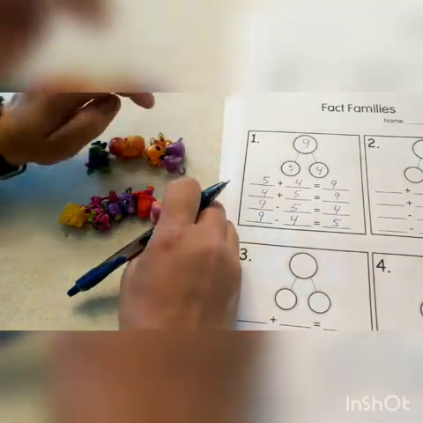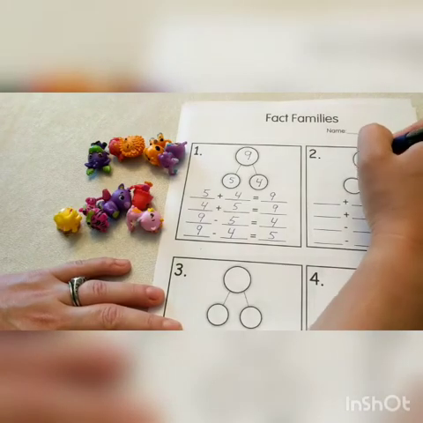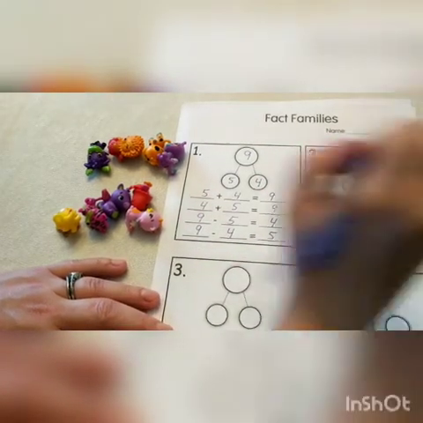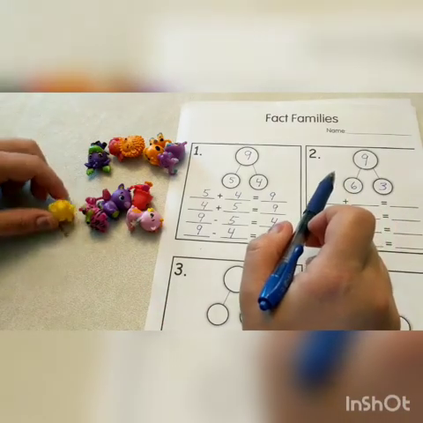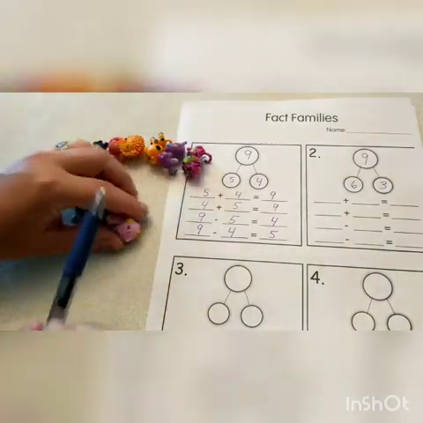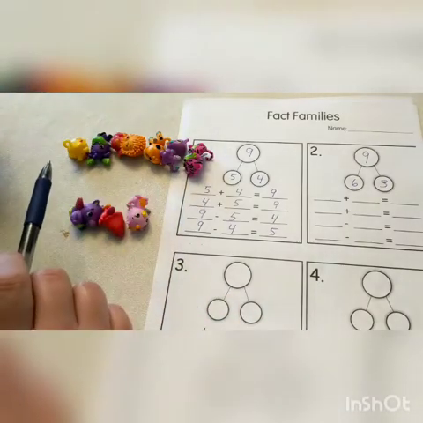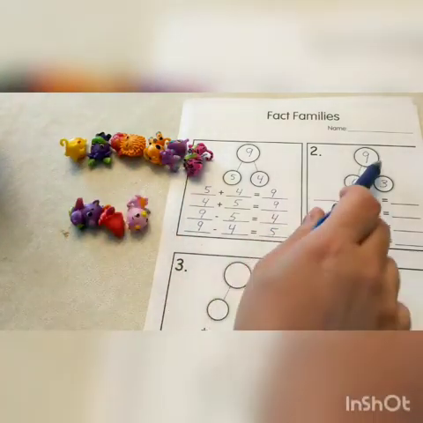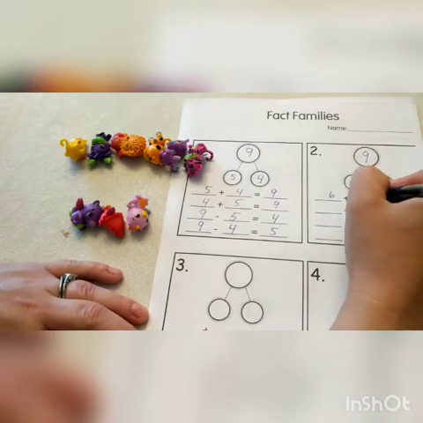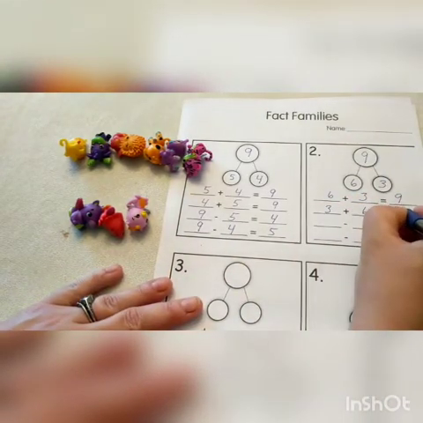Okay? So just to show you a different way to do 9, what if we said, here we have 9, and we have the number 6 and 3. So that looks kind of different, right? Let's do 6. Ready? 1, 2, 3, 4, 5, 6, and 3. So we have 6 and we have 3. And if you add those together, 1, 2, 3, 4, 5, 6, 7, 8, 9 gives us 9. So this fact family is going to look like this. 6 plus 3 equals 9, or 3 plus 6 equals 9.